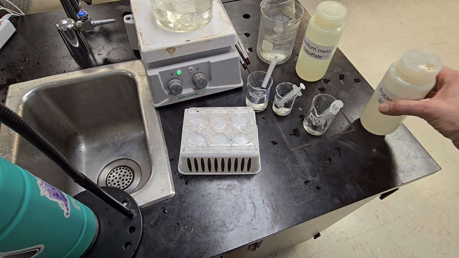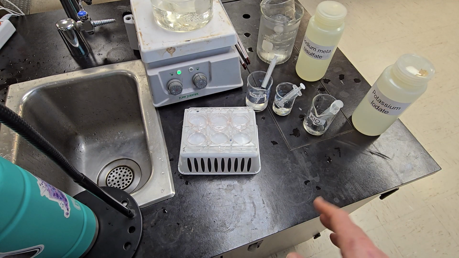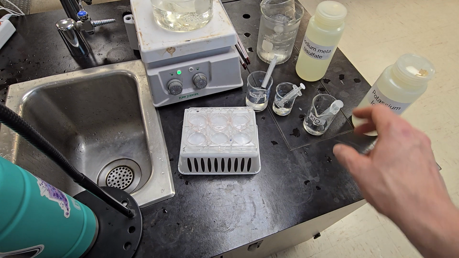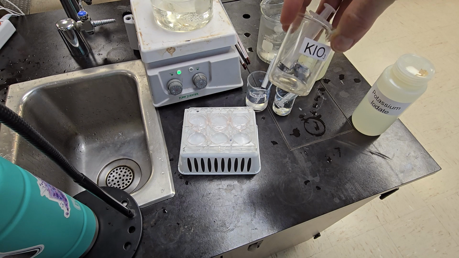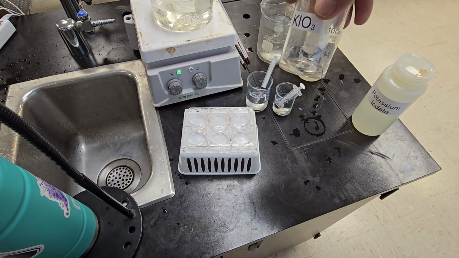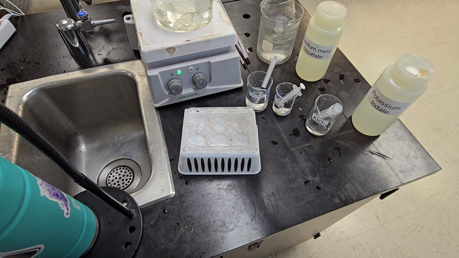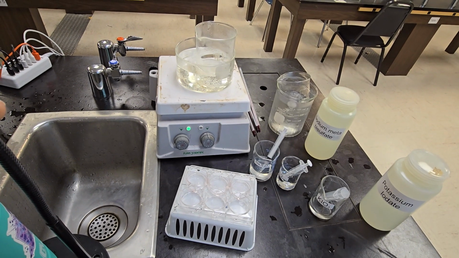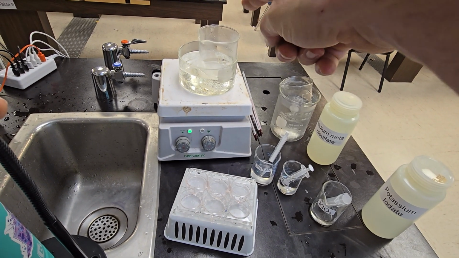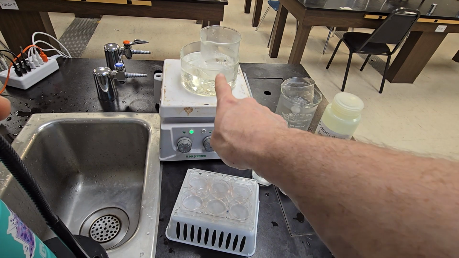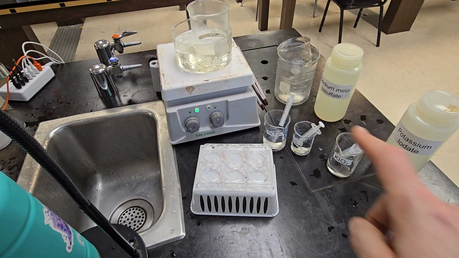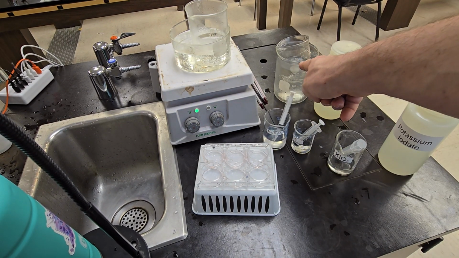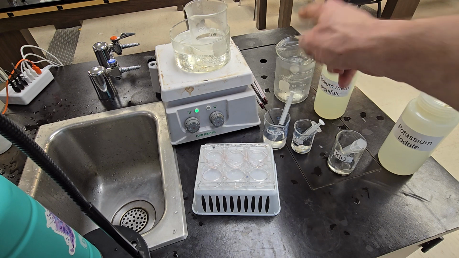I'm going to tell you these temperatures right now. You'll have to write them down. If you miss them, you're going to have to go back in the video. Our room temperature potassium iodate is 24 degrees. I've already measured these. They're 24 degrees. Our heated potassium iodate, that's up here on our hot plate, is 71 degrees. That is our hot potassium iodate. Our cold potassium iodate here is 9 degrees.